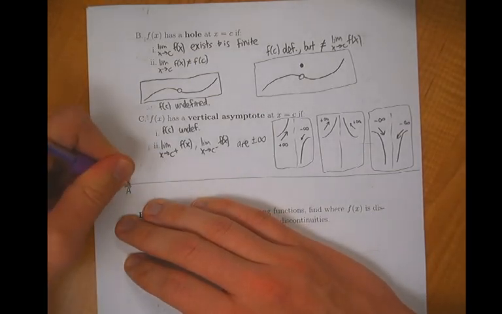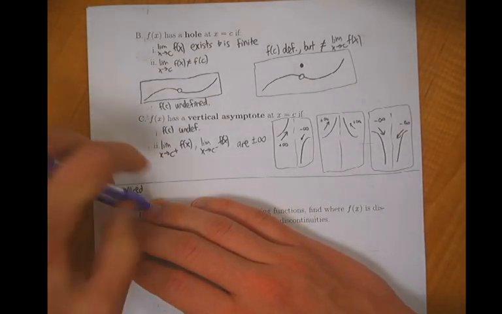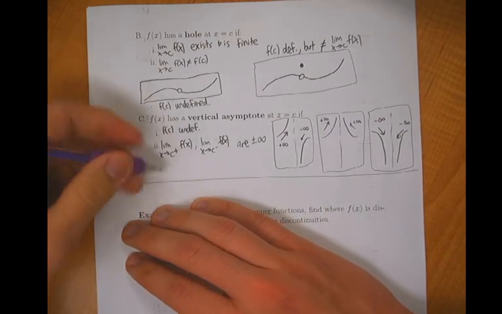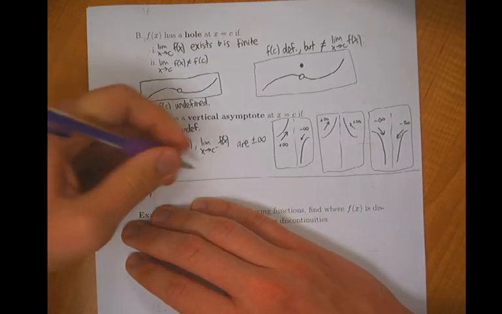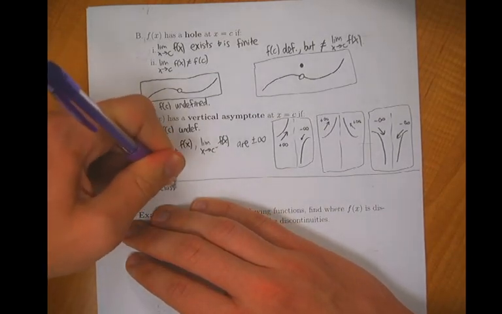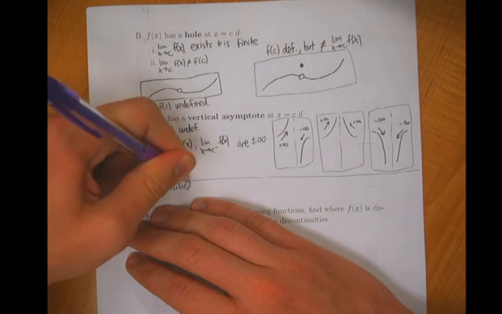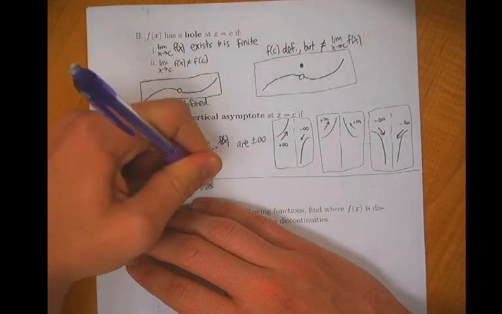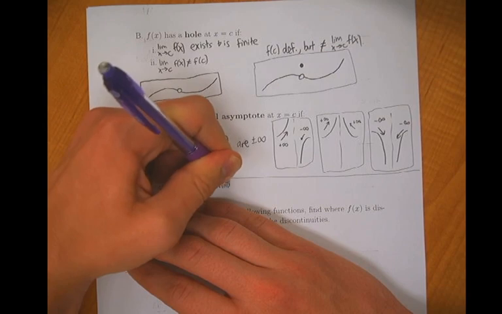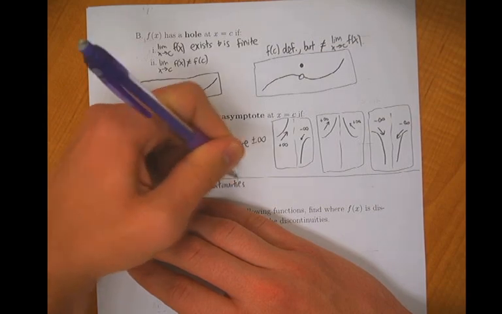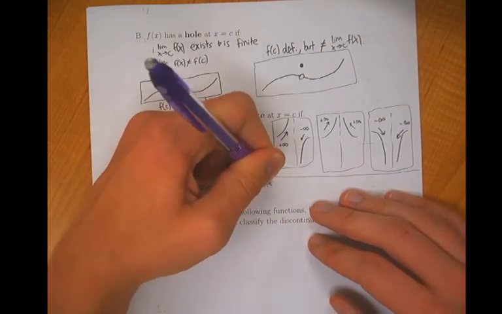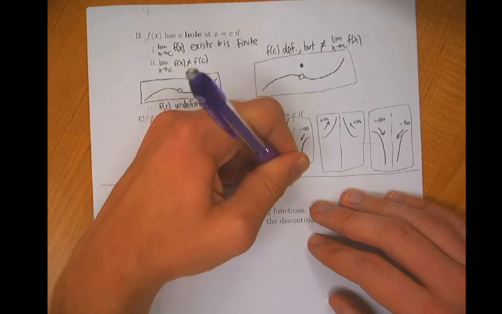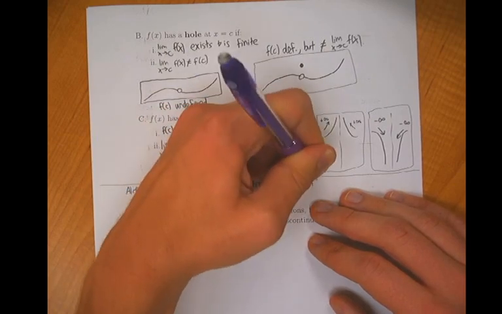We already classified discontinuities from a graph in lesson 3.